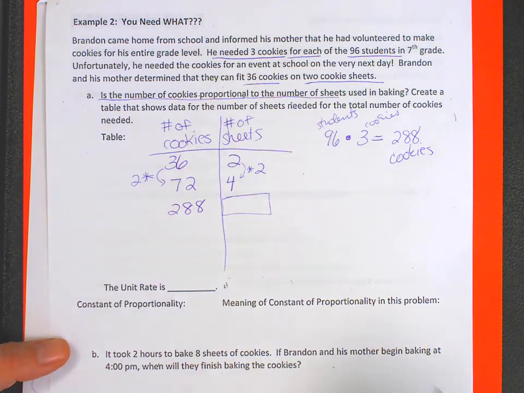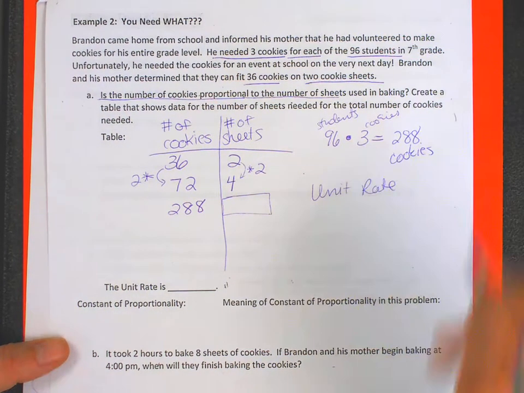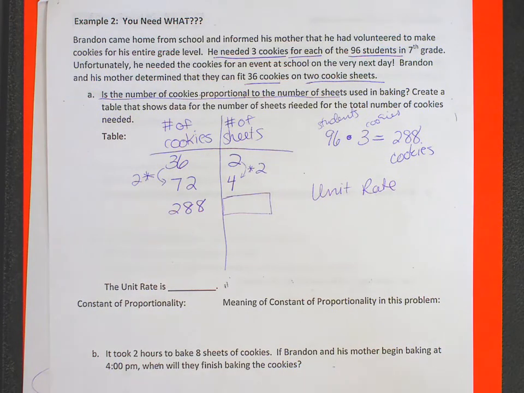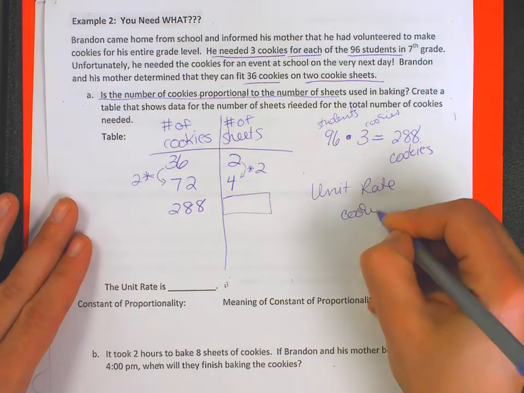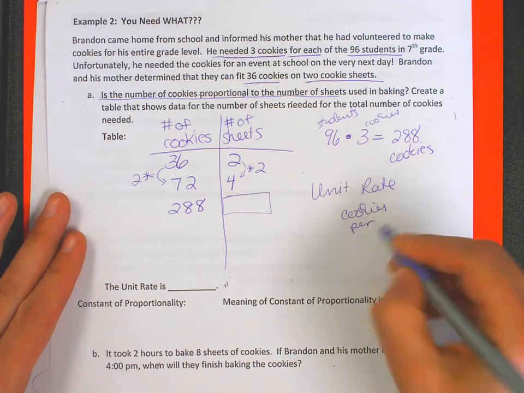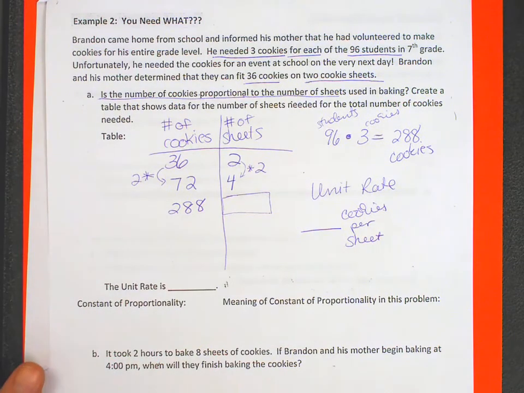Well, what's the unit rate? When I ask you for unit rate, do I want the number of sheets, the number of pans I need for 1 cookie? Or do I want the number of cookies for 1 pan? You want the cookies per metal sheet. Per, most of the time, means divide.